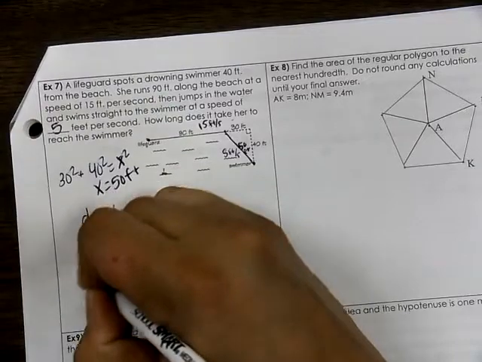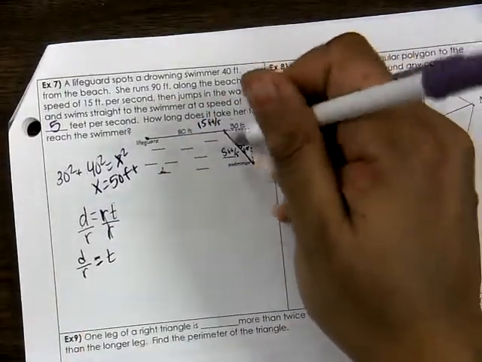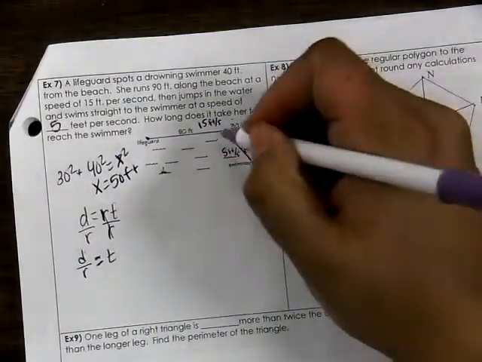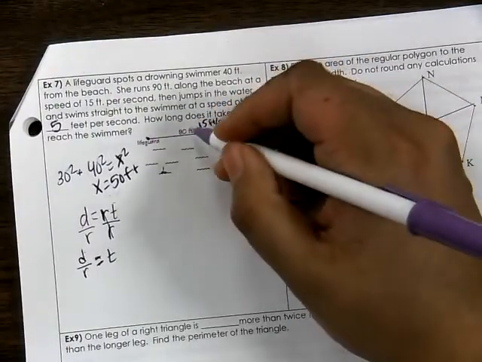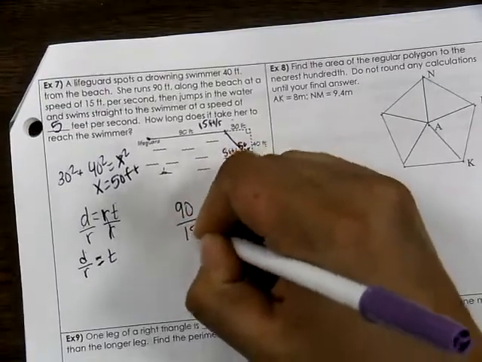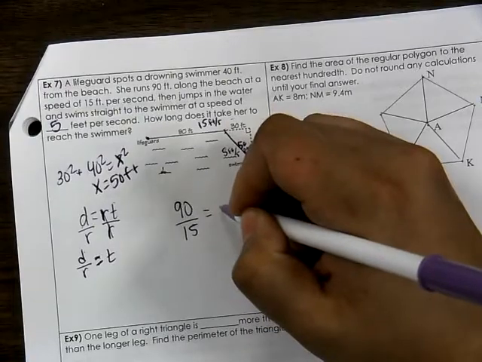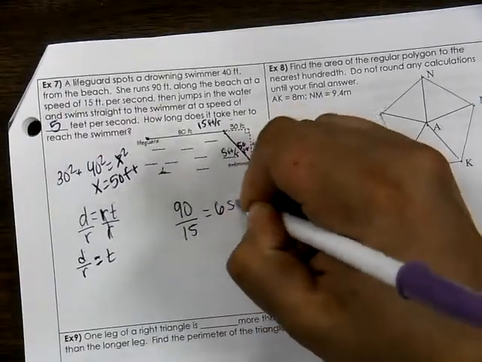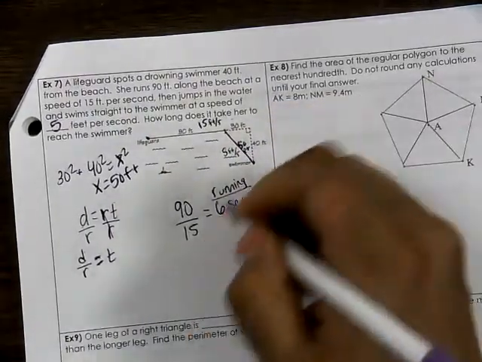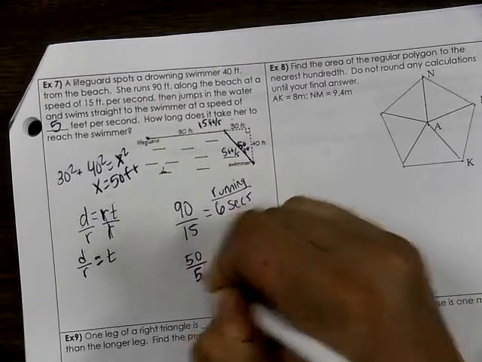So to find my time, how long it takes for each scenario when she's running versus when she's swimming, I'll have to take my distance and divide it by rate. So the rate for the running is 15 feet per second, and 90 feet is how far she needs to go. So 90 divided by 15 will give me how much she's running for, which comes out to 6 seconds. This is for when she's running. Do the same thing for when she's swimming, which is 50 feet over 5, her speed, 5 feet per second.